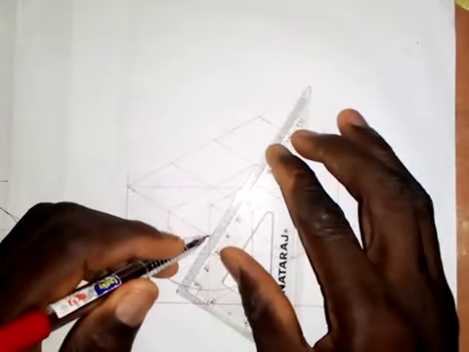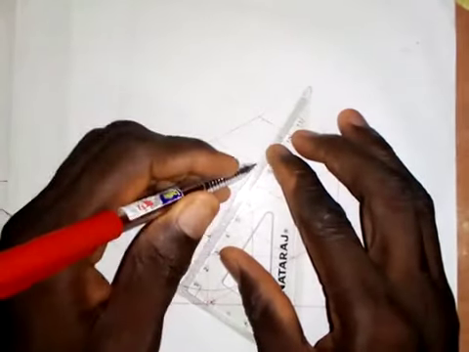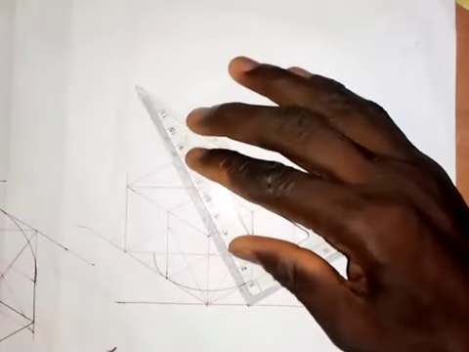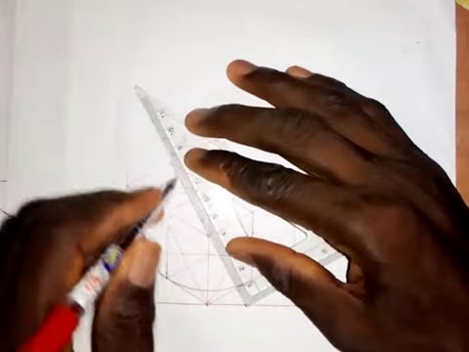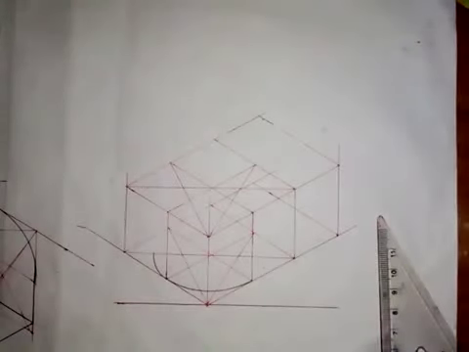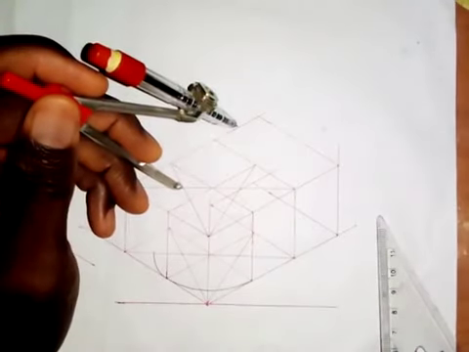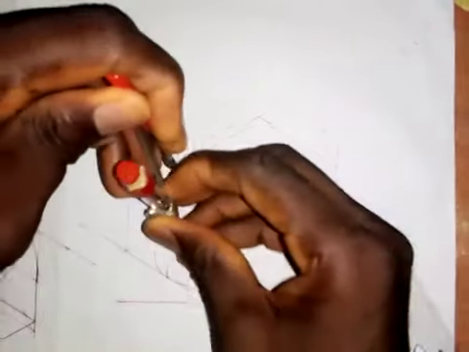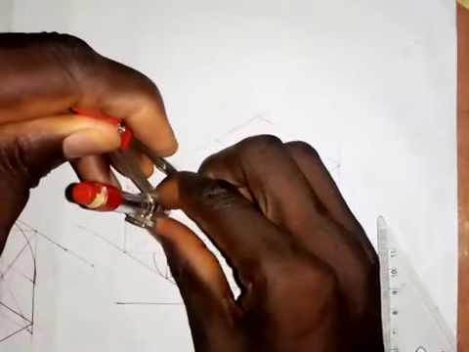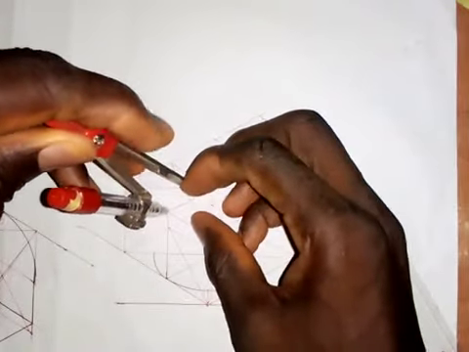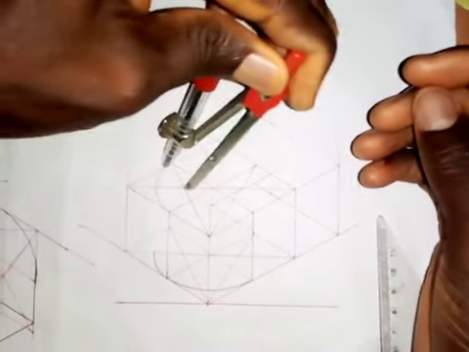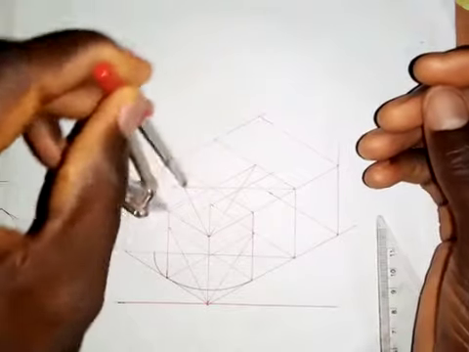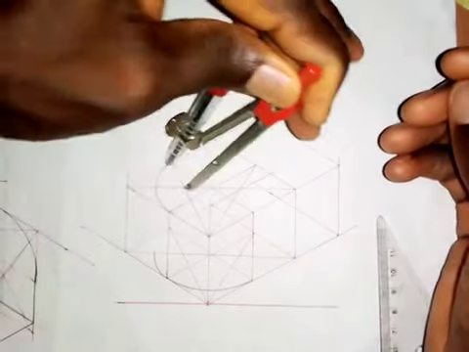All right, so then I'm going to join this point together with this point, and I'll also join this point together with this point. All right, so then that's all that we need. I just need to take my compass, put it at this point, and extend it to this point as we did for the down one. Then I'm going to draw an arc like this. I believe you can see how the arc goes.